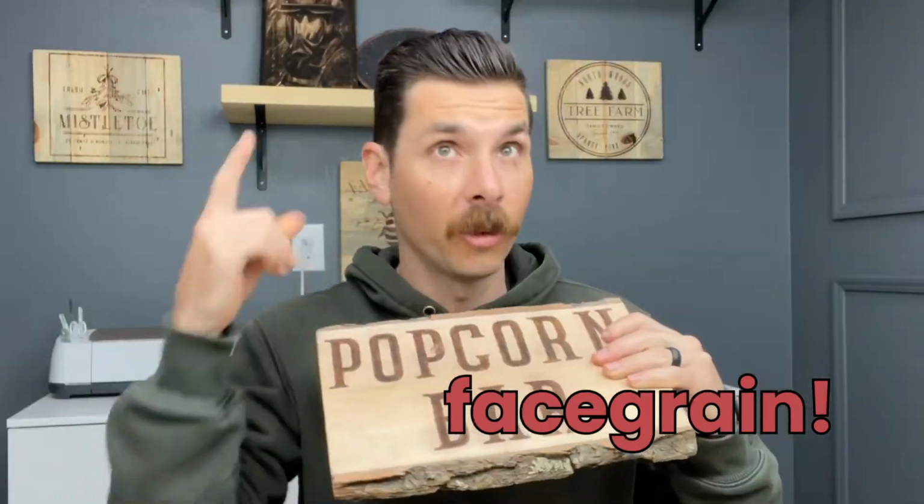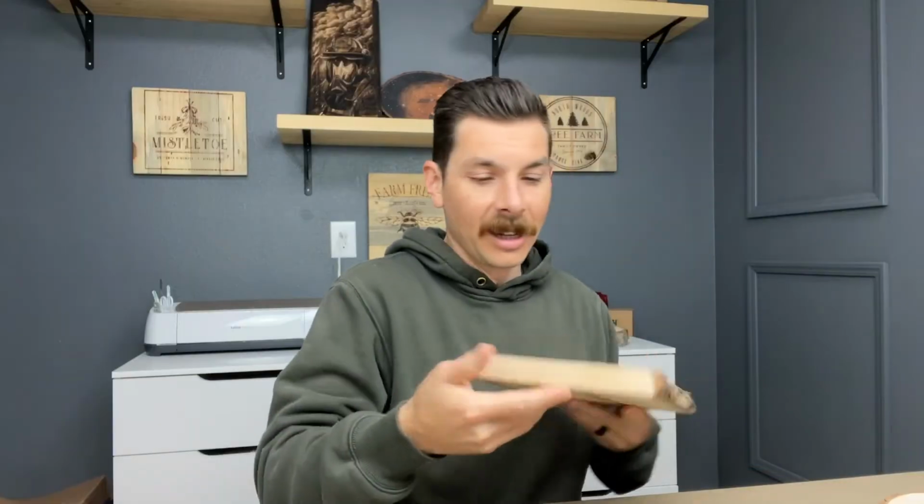Now that we have a better understanding of how wood grain works, I'm going to give you a quick little quiz and see if you can figure out what type of wood grain these pieces are. Okay, we're going to start with this one, our popcorn bar. Is this face grain, end grain, or edge grain? You're right, it's face grain. What about this part right here? That's end grain. So you can have multiple types of grain on one piece of wood. It all depends on your orientation and how you look at it.